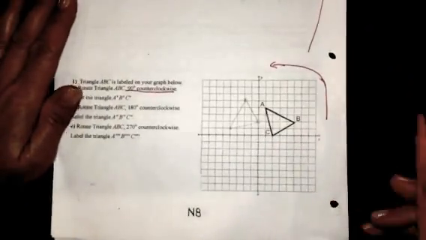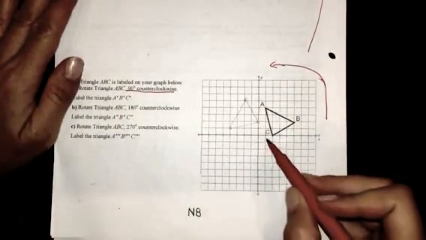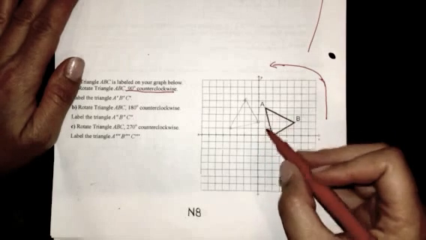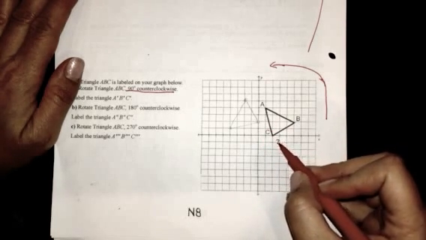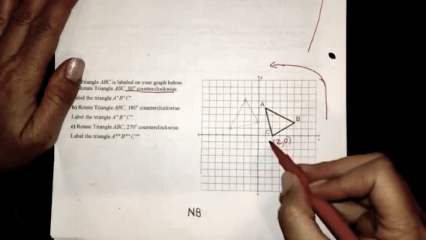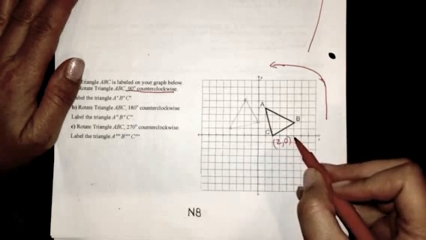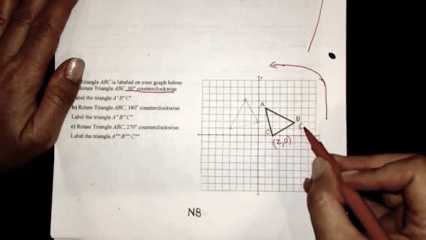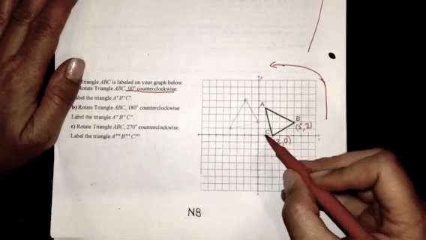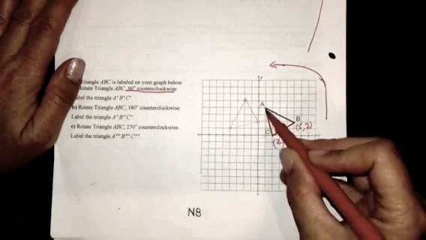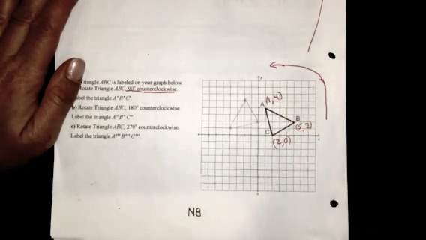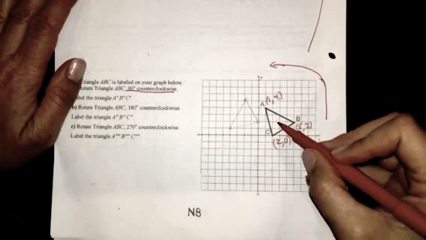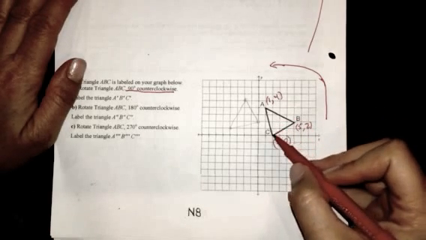That's the question. So our original points are at 2, 0, at 1, 2, 3, 4, 5, 2, at 1, 1, 2, 3, 4. So this is our original, or our pre-image, excuse me, our pre-image is our original ABC triangle.